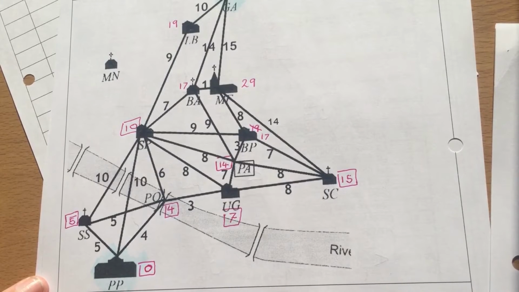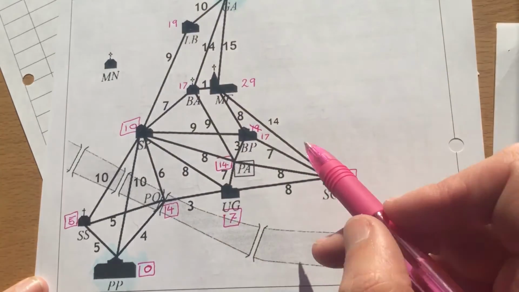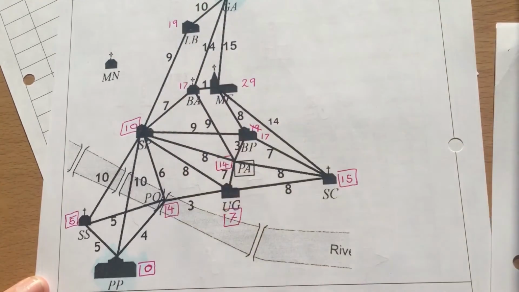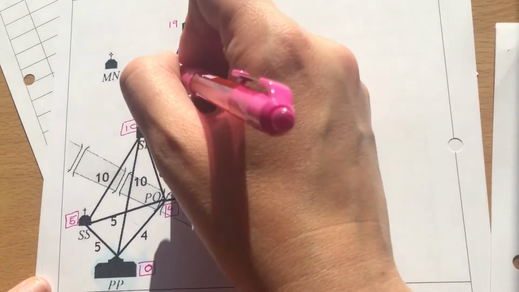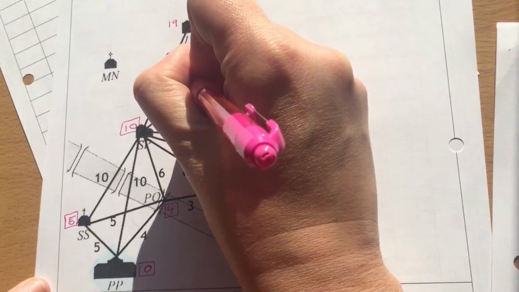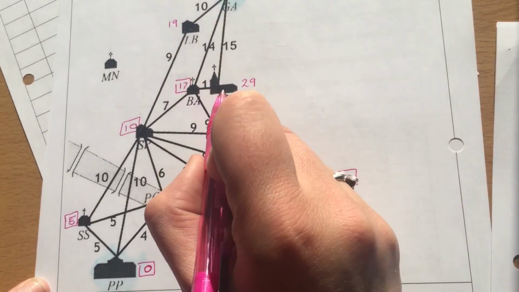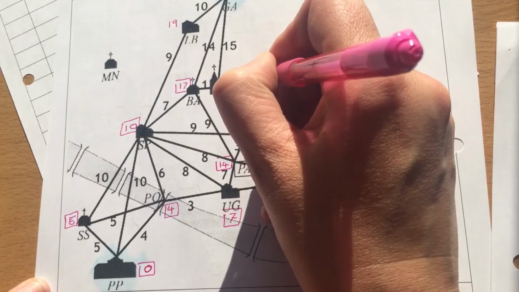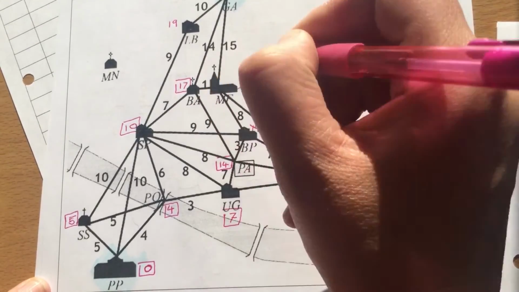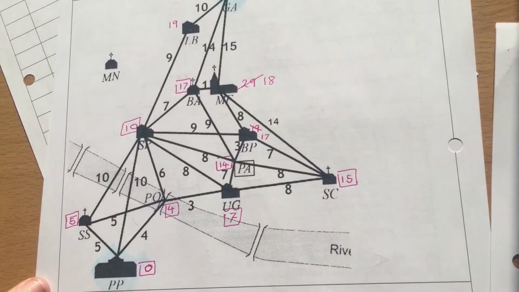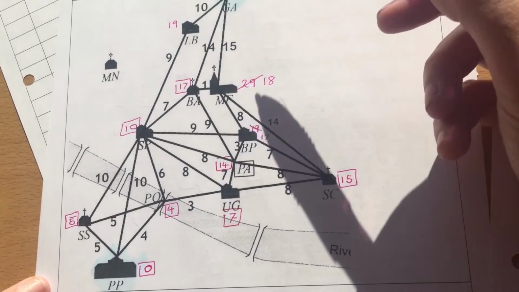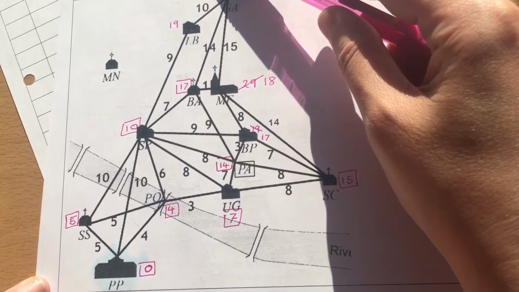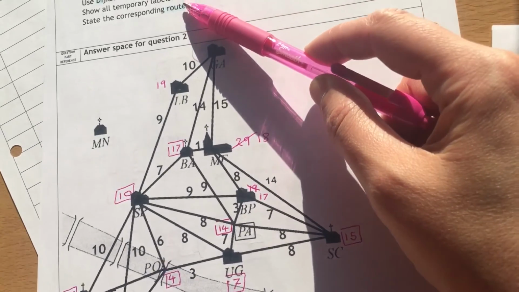And that's about it. Okay, so the next smallest thing that does not have a box around it. We could choose either of the 17s, it really doesn't matter. So this 17, one step this way gives us 18. So cross through the 29, make sure it stays legible because that's what they're talking about with the temporary labels that they ask us to show.